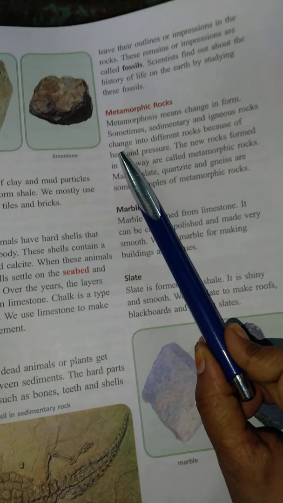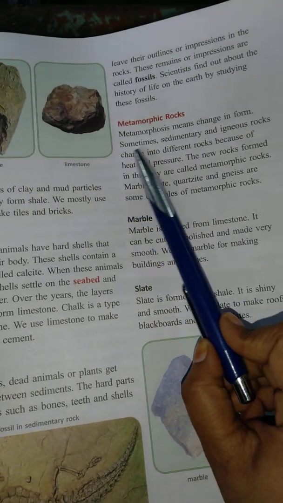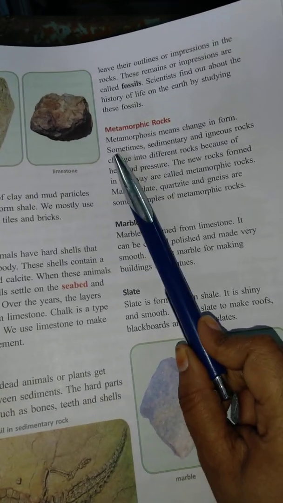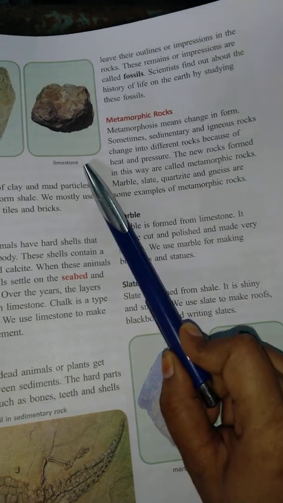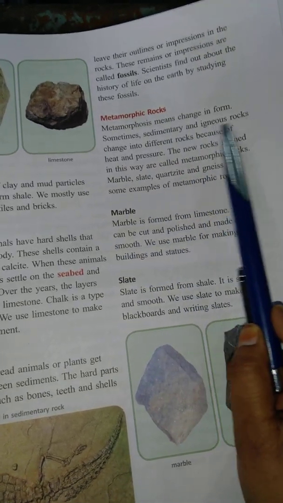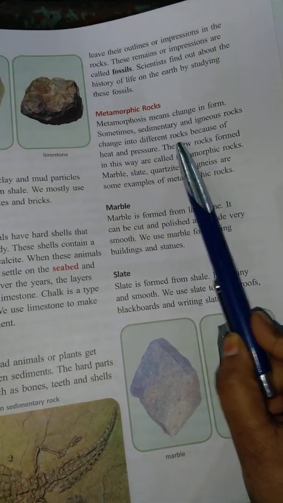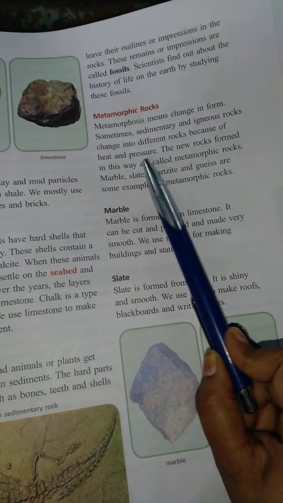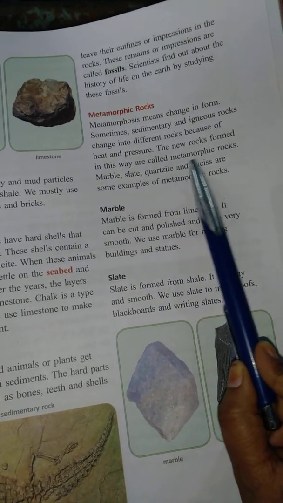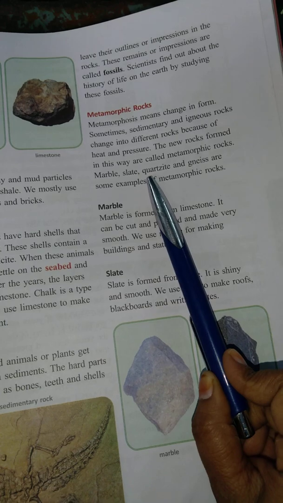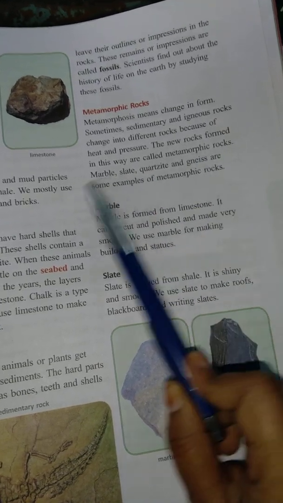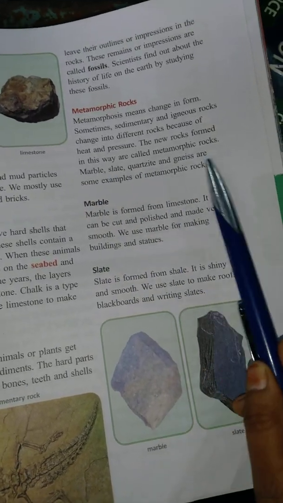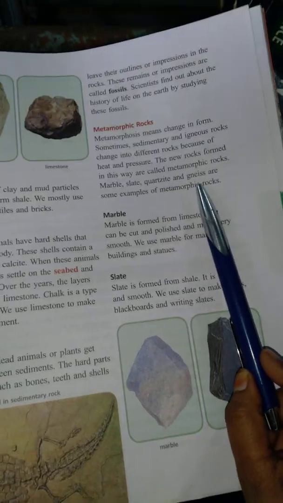Okay, next, metamorphic rocks. Metamorphosis means change in form. Sometimes sedimentary and igneous rocks change into different rocks because of heat and pressure. The new rocks formed in this way are called metamorphic rocks. Marble, slate, quartz and gneiss are some examples of metamorphic rocks.